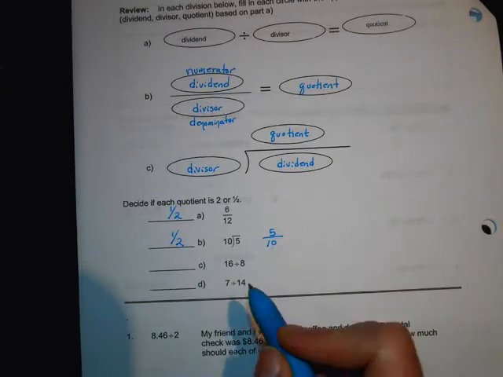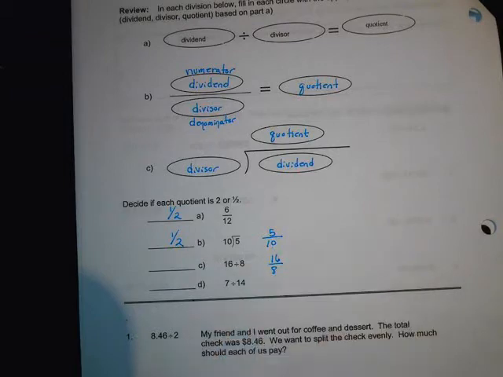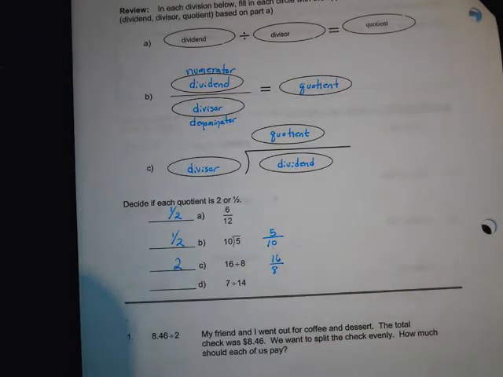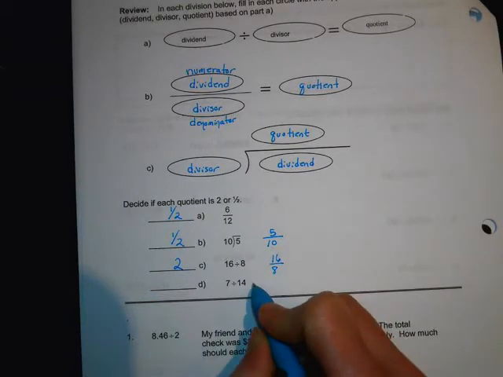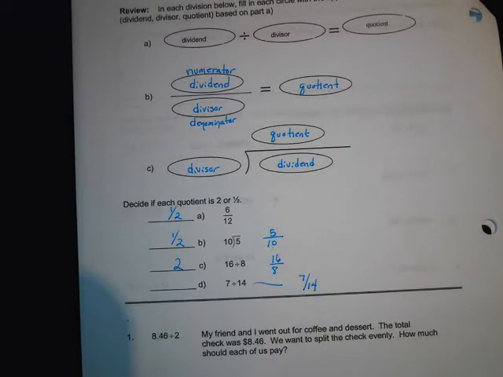16 over 8, if you want to or need to see that as a fraction, you can see that that's improper, so that's going to equal 2. And then the 7 over 14, if we rewrite that as a fraction, that's a proper fraction, so that's going to equal 1/2.